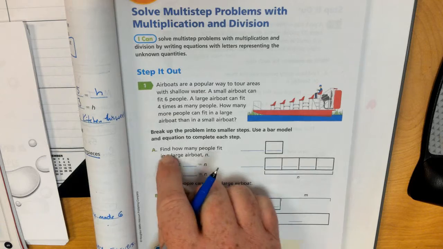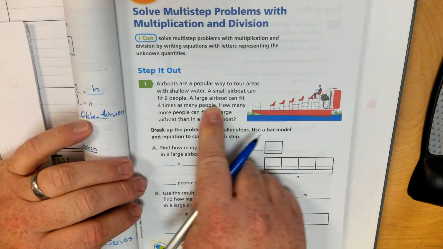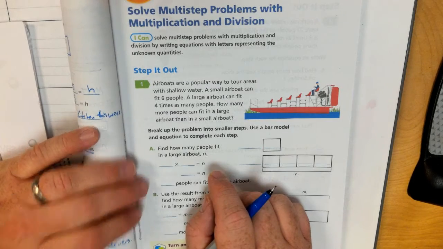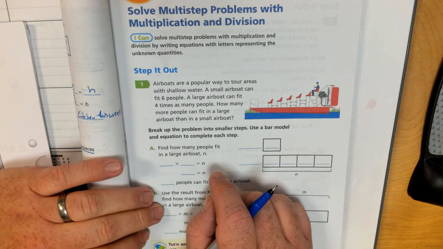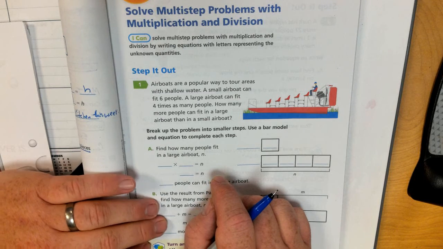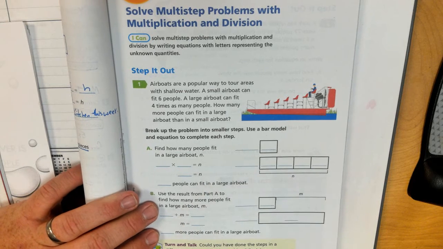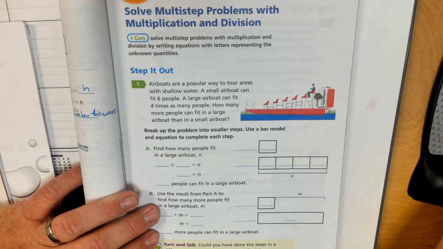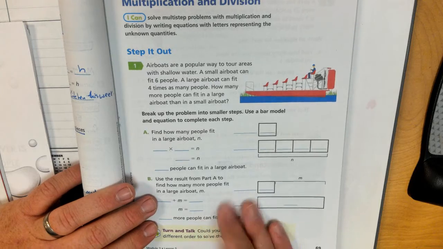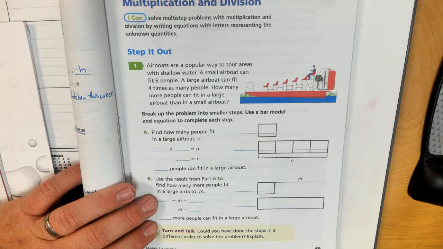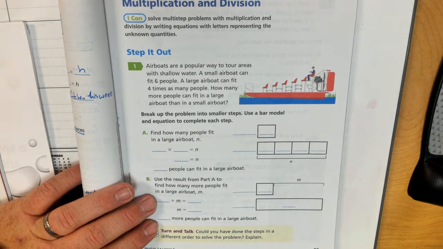Step it out. Number 1 says, airboats are a popular way to tour areas with shallow water. A small airboat can fit 6 people. A large airboat can fit 4 times as many people. How many more people can fit in a large airboat than a small airboat? So we're going to take that information here, and let's just take a moment to read that question again to yourself. And now I'm going to go back and read it one more time.